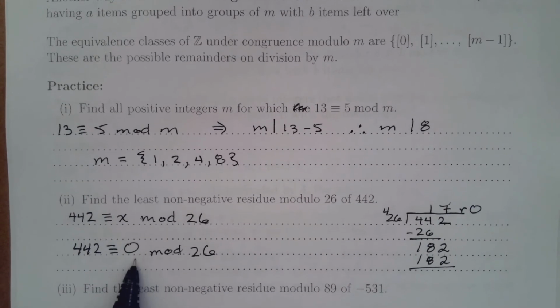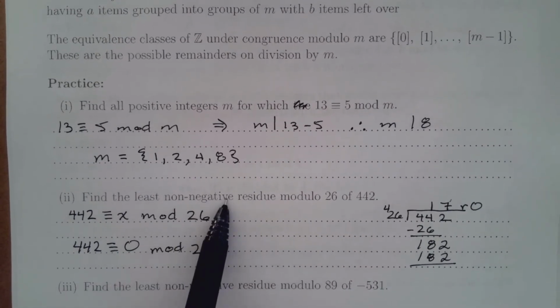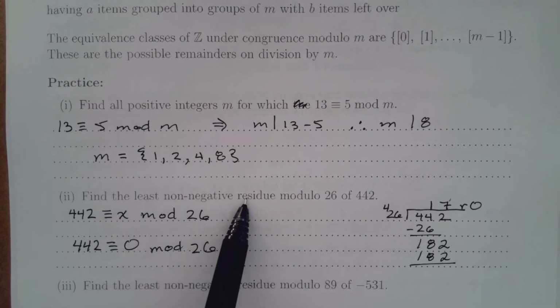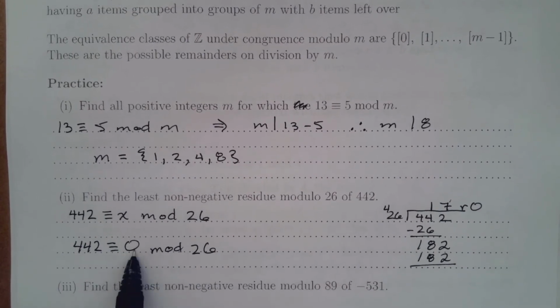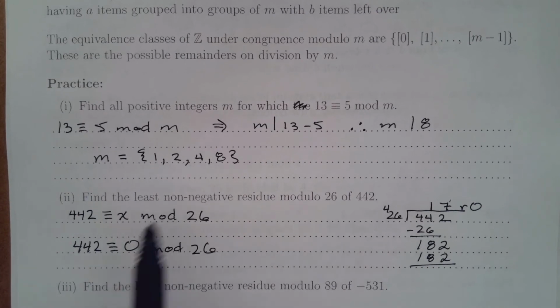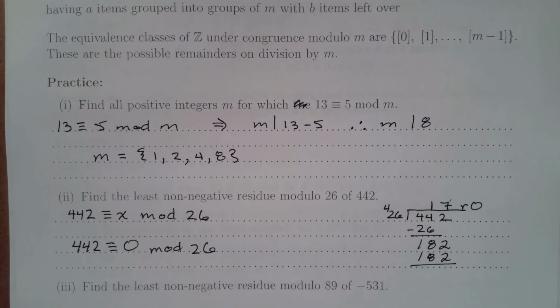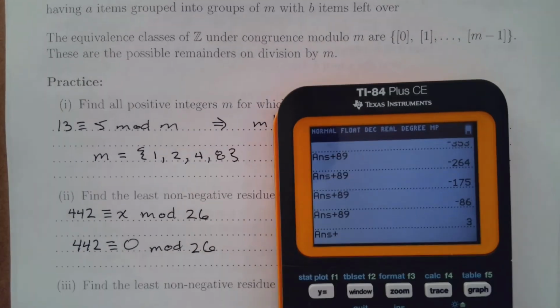Now, is 0 a non-negative number? Yes. If this said the least positive residue, then the least positive residue would actually be 26. But since it says non-negative, we have 0. Now, if we had a calculator, that would be a little bit easier to check out.